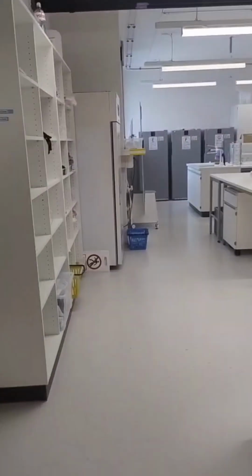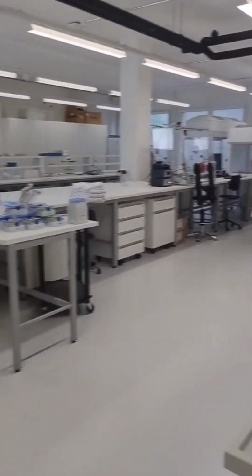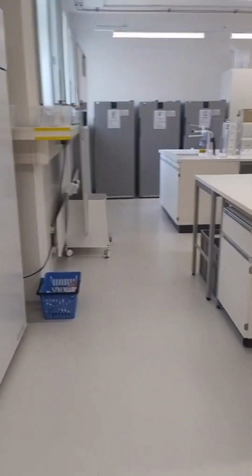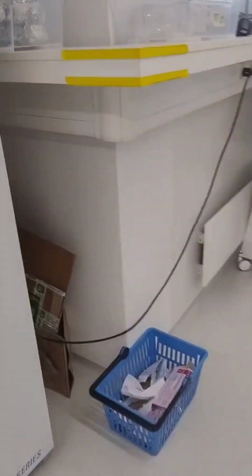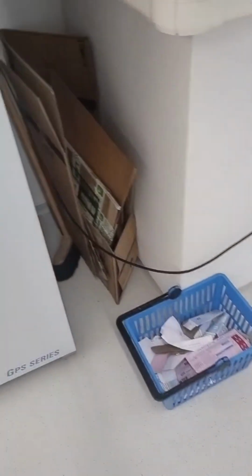Cardboard should be handled in two ways, depending on its size. Smaller cardboard items, like packaging from lab equipment or consumables, can be placed in the blue basket located in the main lab. Larger cardboard boxes should be flattened before disposal. Once they're flat, place them in the space between the cooling cabinet and the wall.